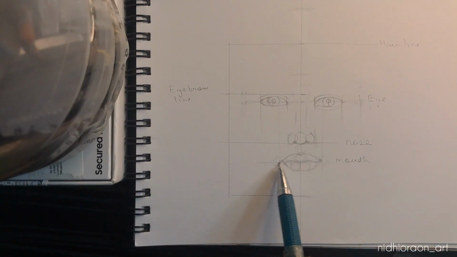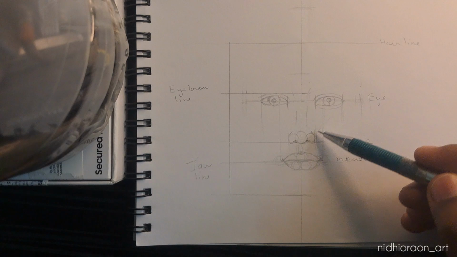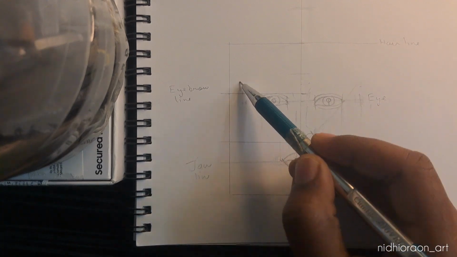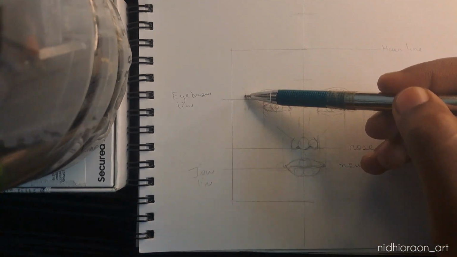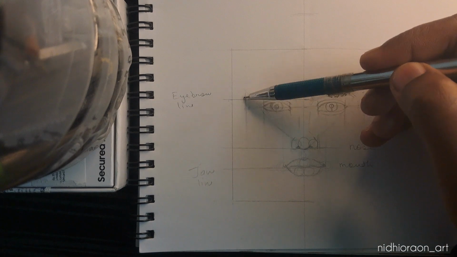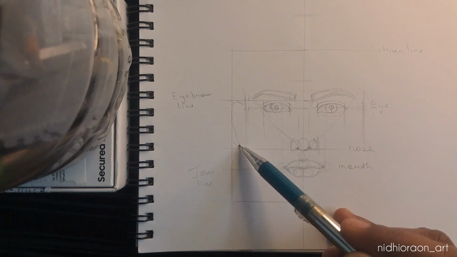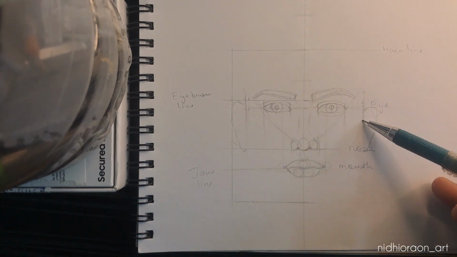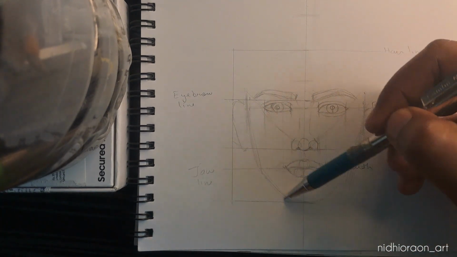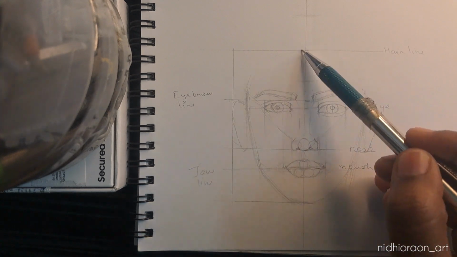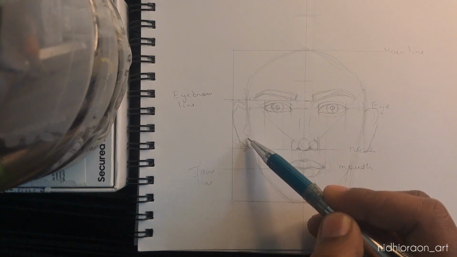The jawline is present at the horizontal of the mouth line. The eyebrow line and nose line give the measurement of the ears. Drawing the face line. Add details.